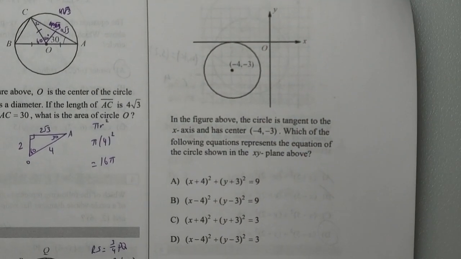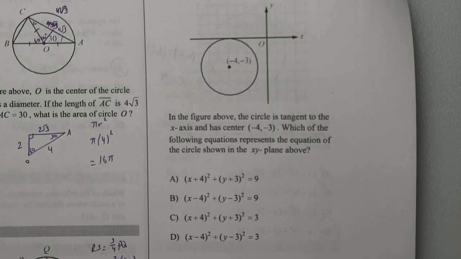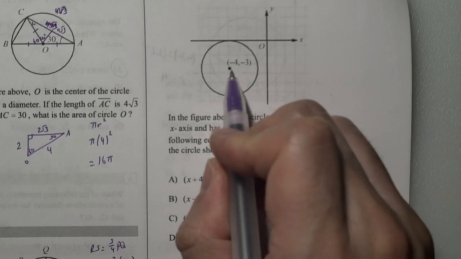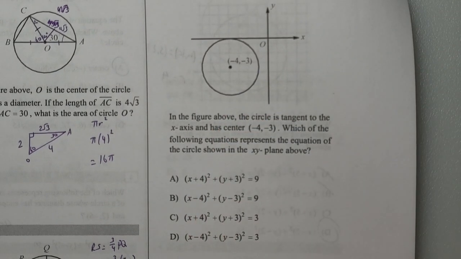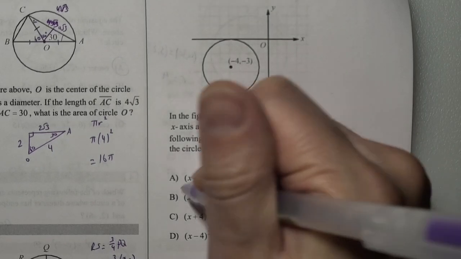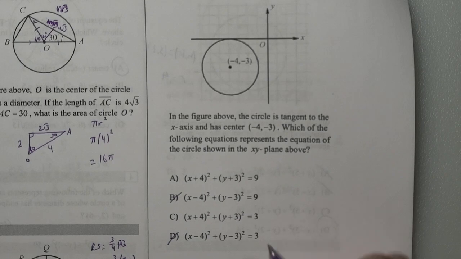Okay. In the figure above, the circle is tangent to the x-axis and has center -4, -3. Which of the following equations represents the equation of the circle in the xy plane above? Okay, the center is -4, -3, so it should be x plus 4 quantity squared plus y plus 3 quantity squared. So let's see if we can eliminate anything. Eliminate this, eliminate this. Now what's the radius?